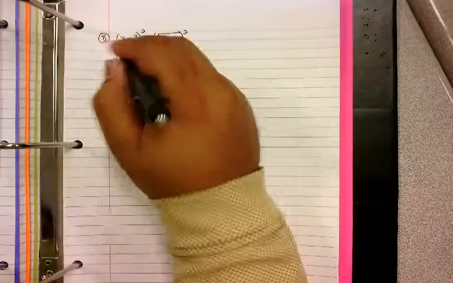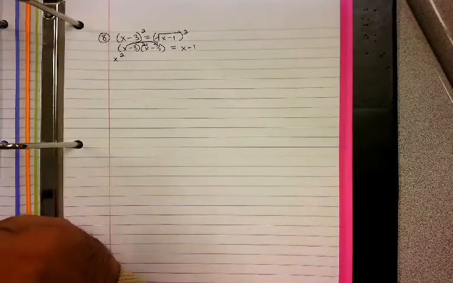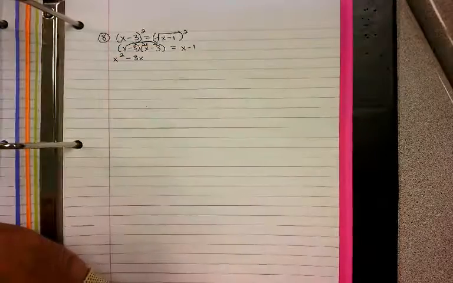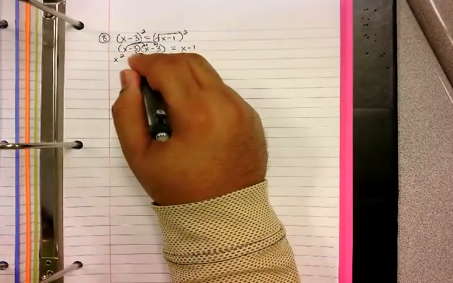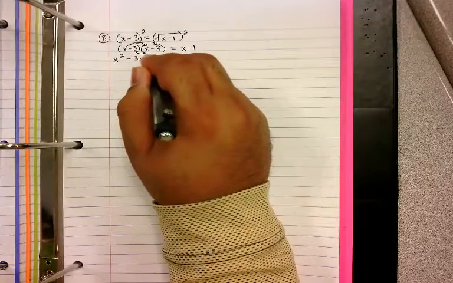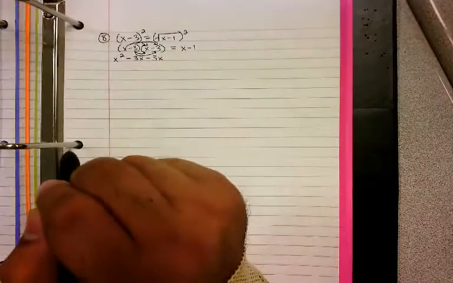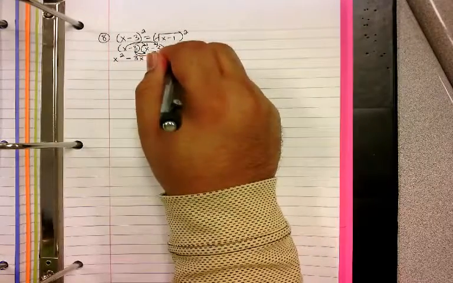Now I'm going to do x times negative 3, that just gives me negative 3x. Then you do negative 3 times x, again negative 3x. You do negative 3 times negative 3, that gives you positive 9.